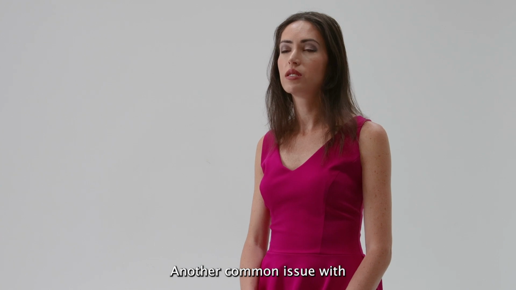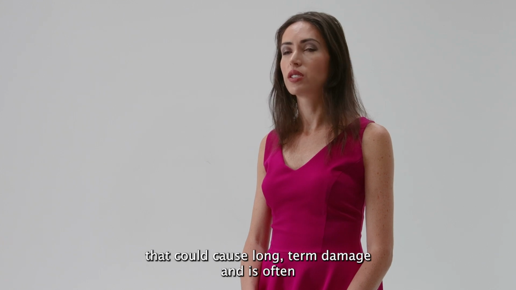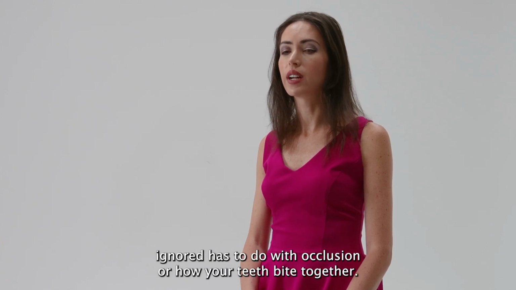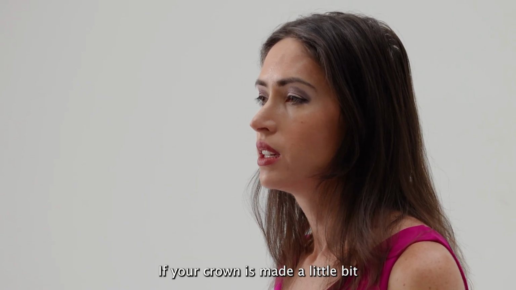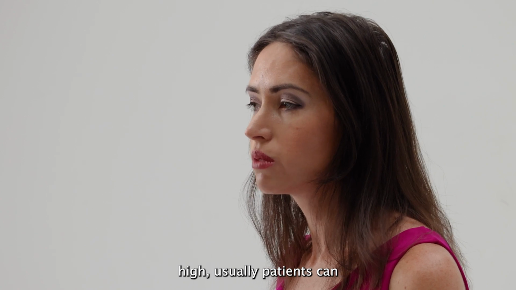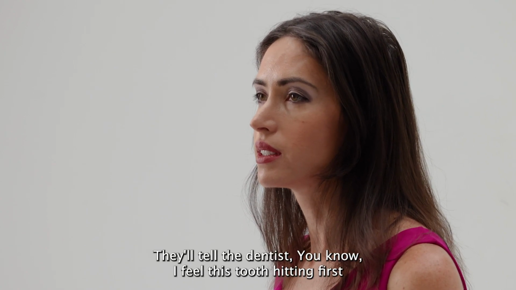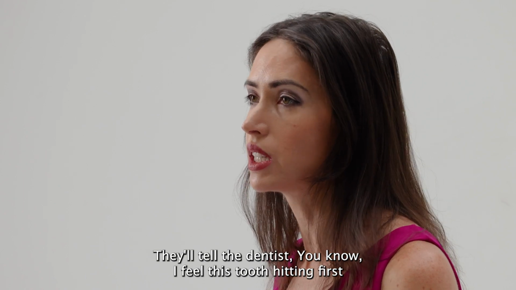Another common issue with either fillings or crowns that could cause long-term damage and is often ignored has to do with occlusion, or how your teeth bite together. If your crown is made a little bit high, usually patients can tell that's a problem. They'll tell the dentist, you know, I feel this tooth hitting first.